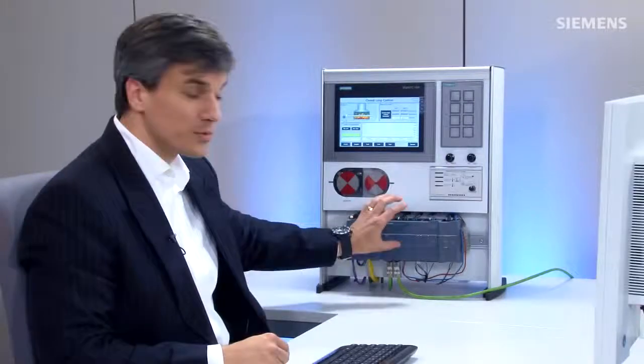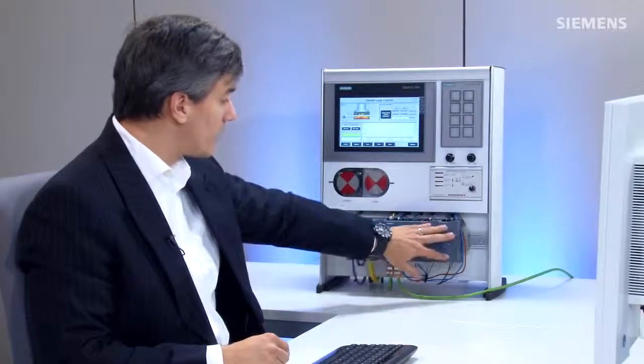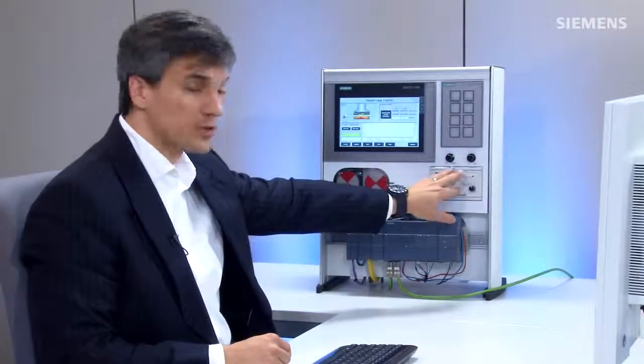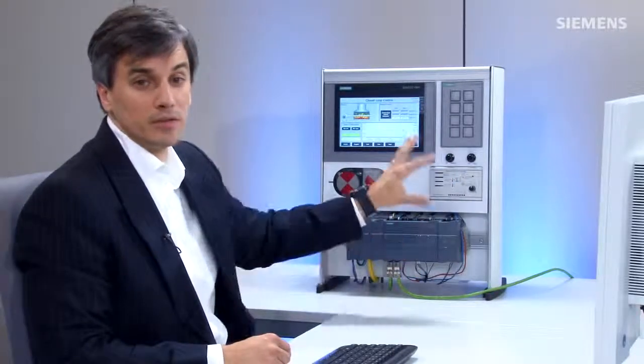As you can see here is the 1215 controller, and we have an analog module. We also have this closed loop control simulator, and this is what we're going to create the PID loop for.